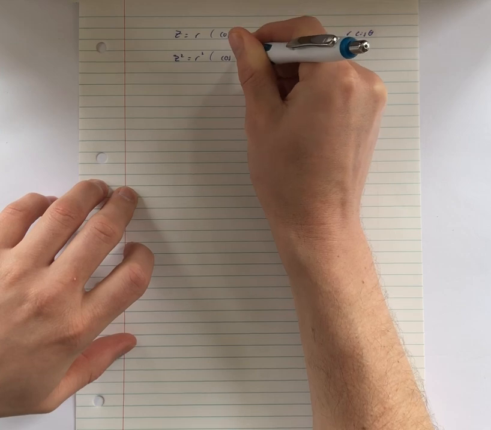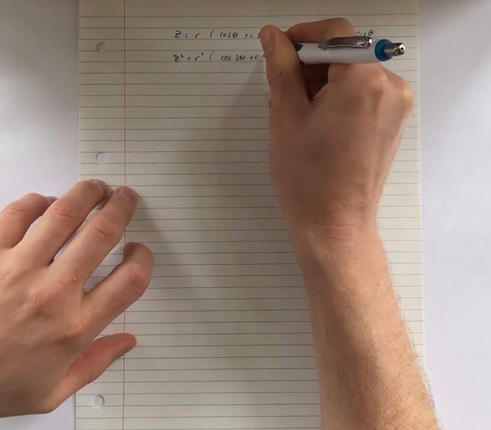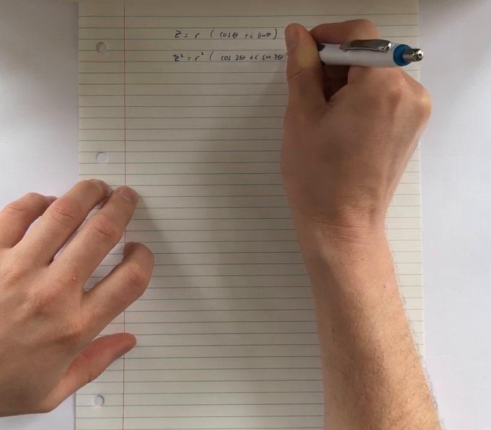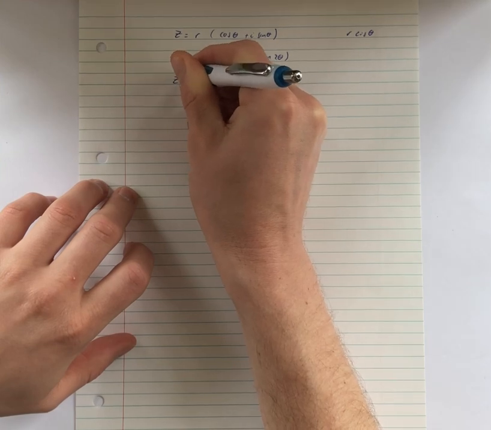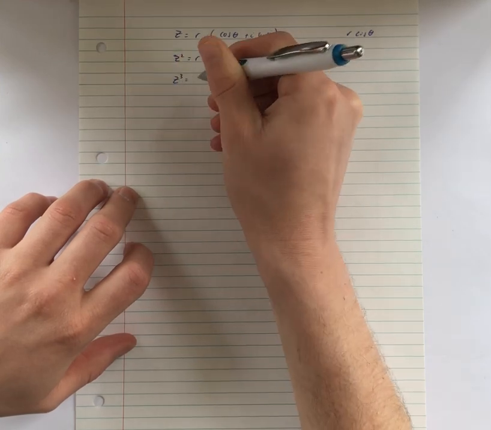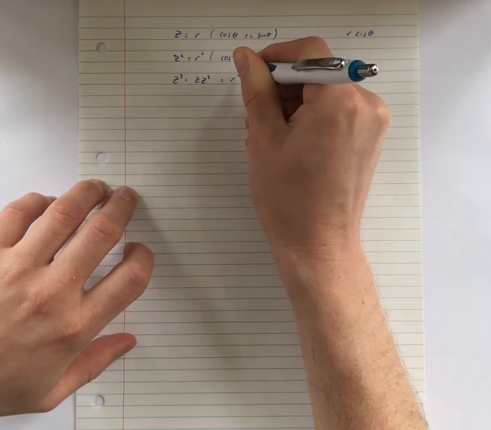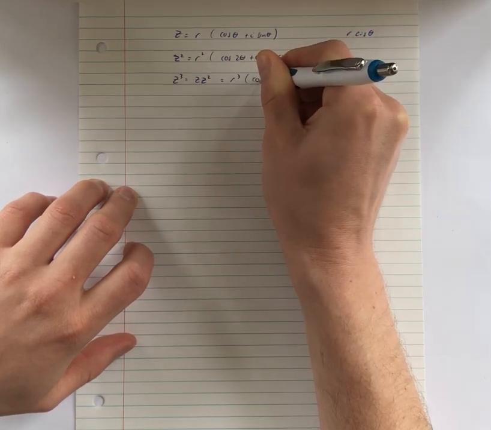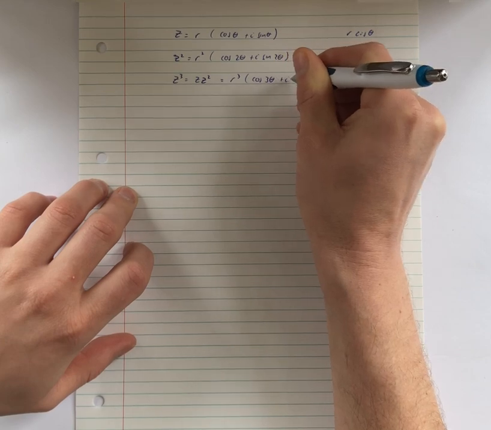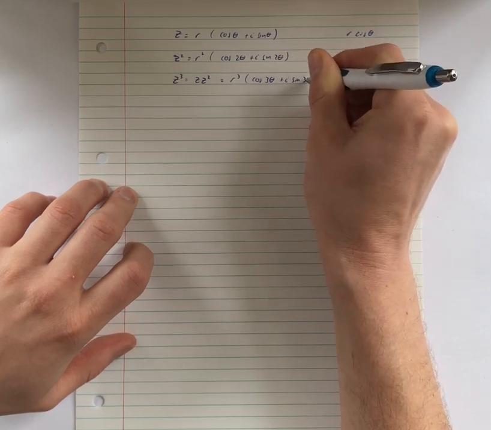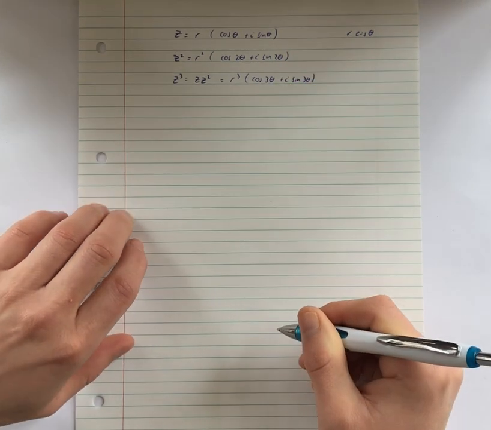So instead of theta, we can have 2 theta, because it's going to add those. And what would z cubed look like? Well, that would just be z times z squared. So r cubed cosine 3 theta plus i sine 3 theta, and so on and so forth.